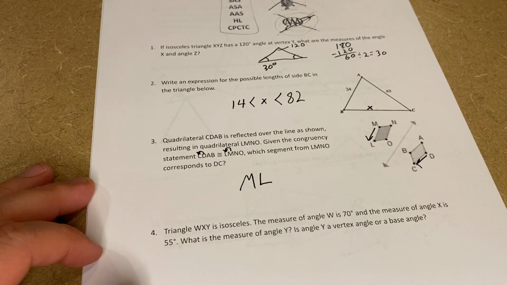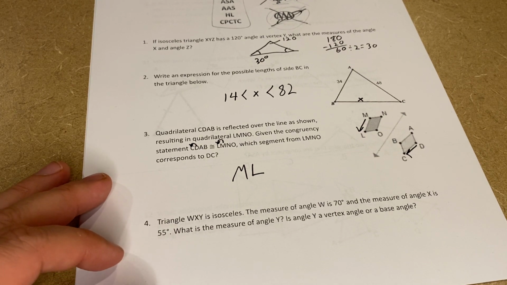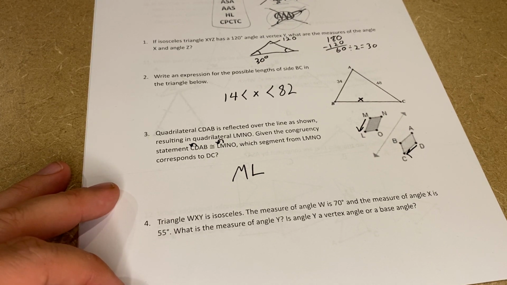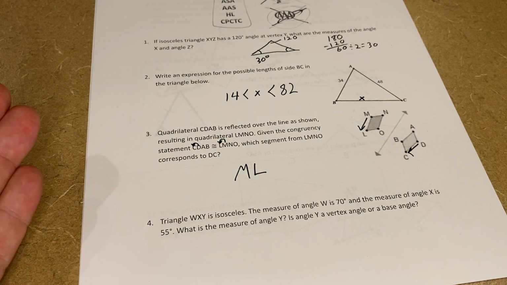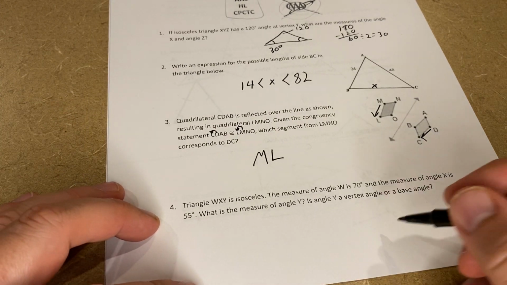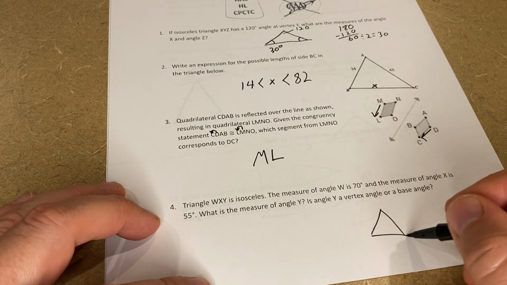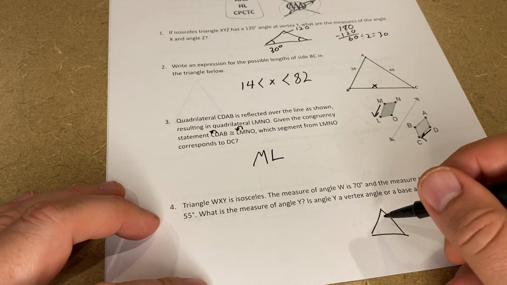Okay, question number 4, triangle WXY is isosceles. The measure of angle W is 70. The measure of angle X is 55. What's the measure of angle Y? Again, I've got an isosceles triangle. I don't have to draw it to scale.